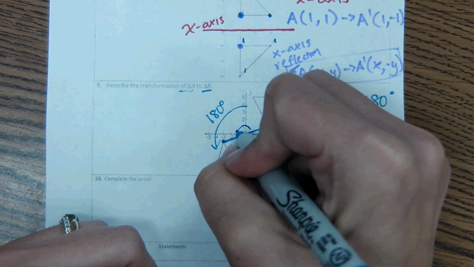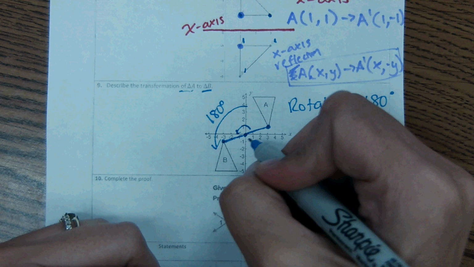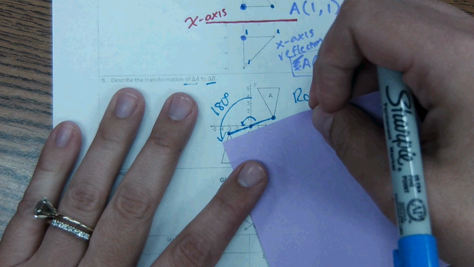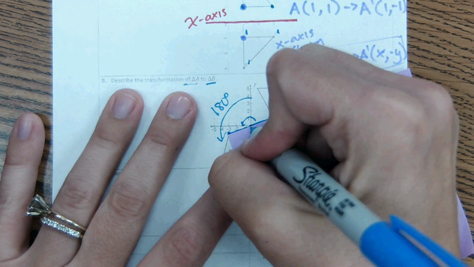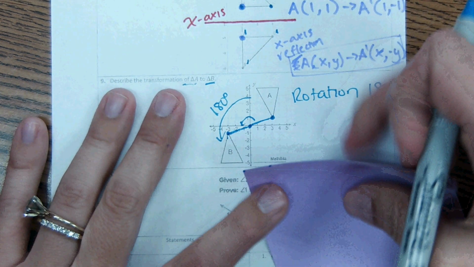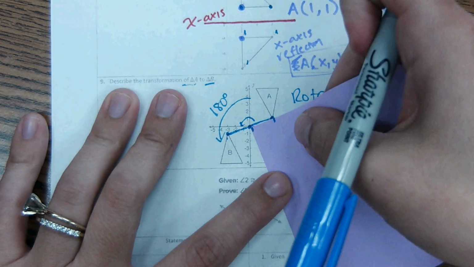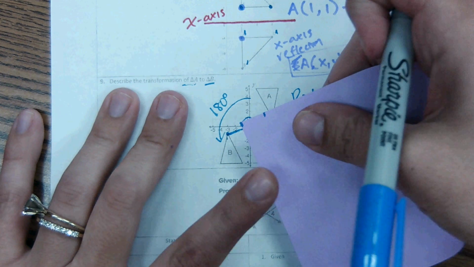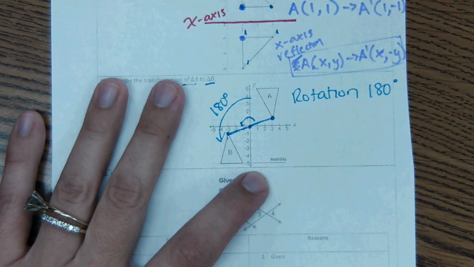This is a 180 degree straight angle, so this is a 180 degree rotation. Also, this distance from the origin is the same for both shapes, so this distance right here should match this distance right here. If you needed to plot points or draw this in some way, you can use that concept to do it.